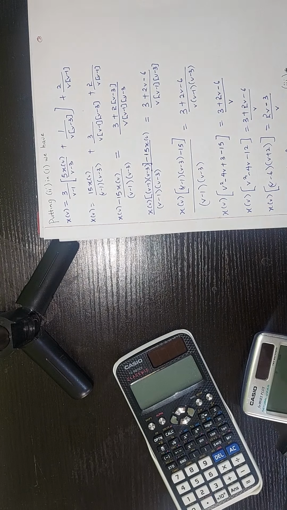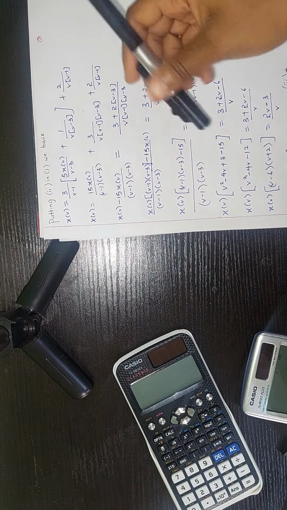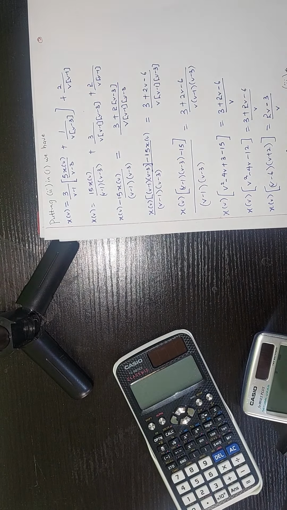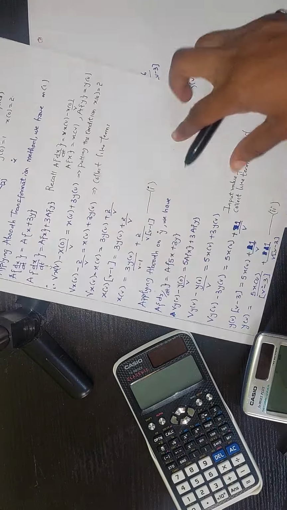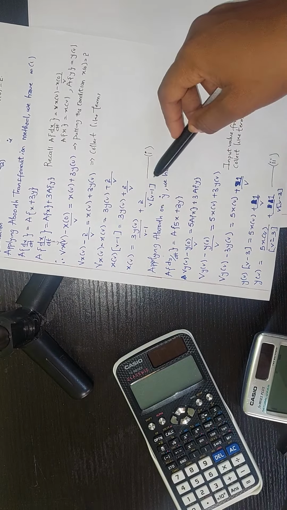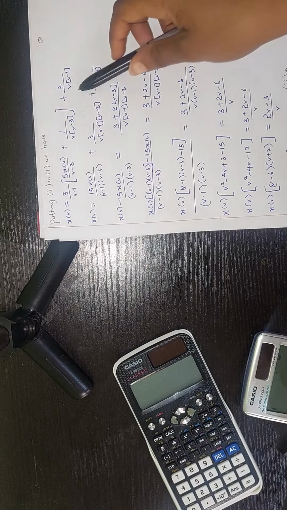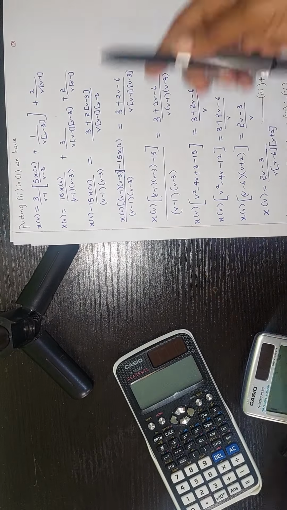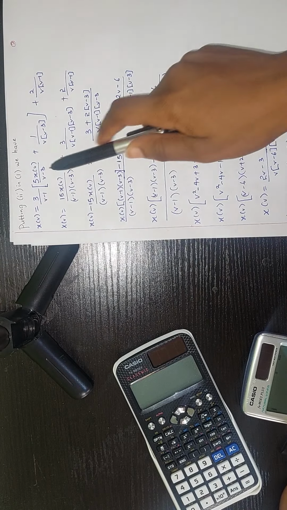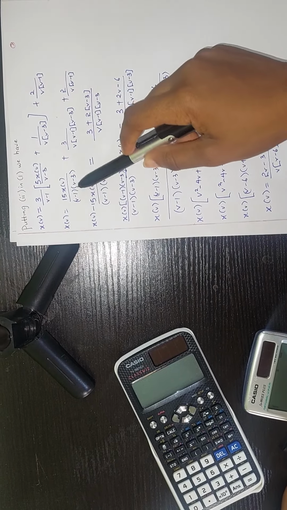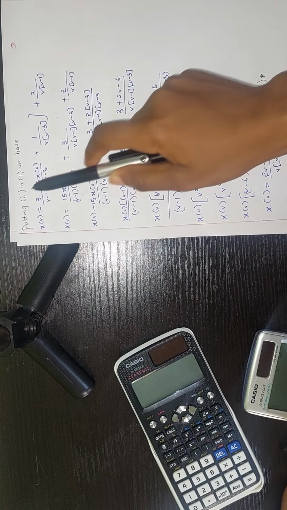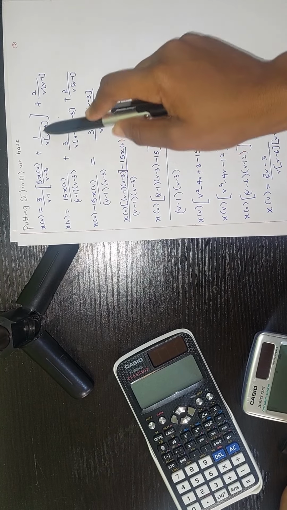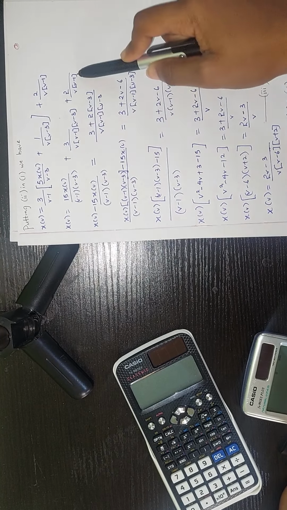5x of v over v minus 3 plus 1 over v minus 3, then plus what we have here left, which is what? 2v minus 1. This is what I have here. So just opening the bracket, we'll have 3 times 5, 15x of v over this times this, you have this, then 3 times 1, 3, v times this, you have this, plus 2v minus 1.